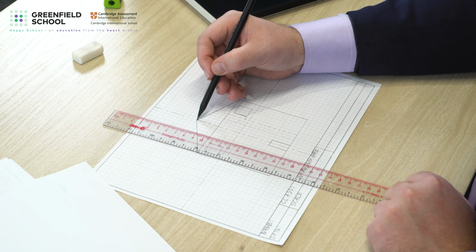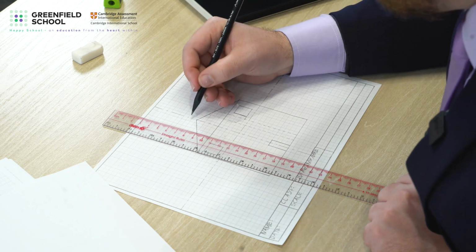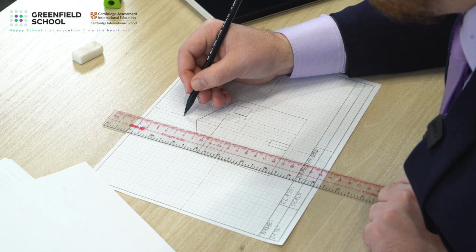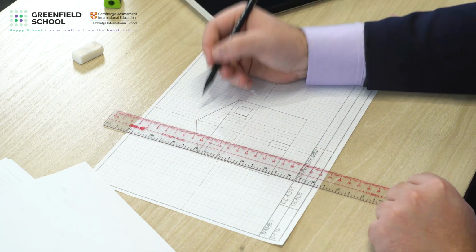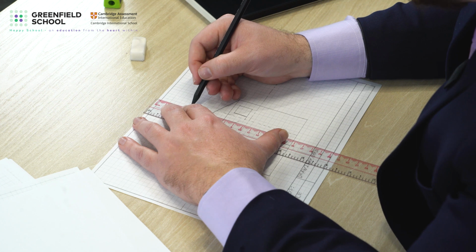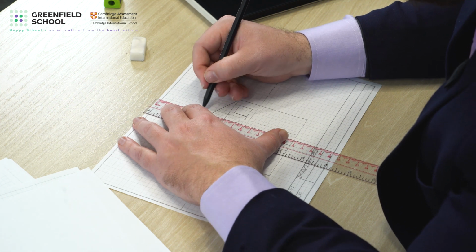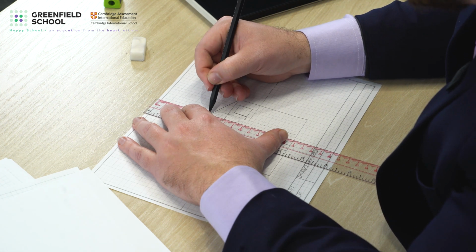From the top of your roof at the center line, count 3 blocks up and mark it. 3 blocks up over our center line, we draw a thick dark line straight to our dashed lines.